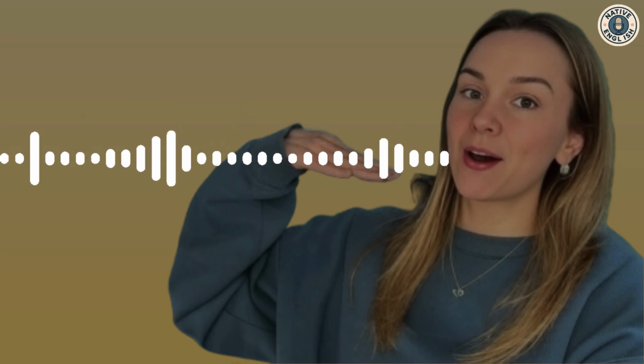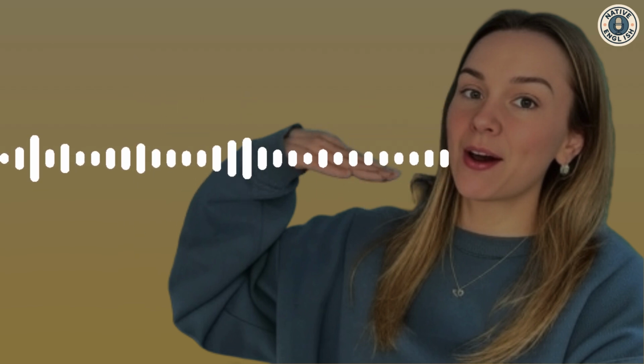Because different accents of English, British, Australian, American, etc., have their own distinct sound systems, rhythms, and intonation patterns. Shadowing is most effective when you target a specific accent because you're working with a consistent model. So you're not trying to copy a moving target. Exactly. You focus on one specific way of speaking.